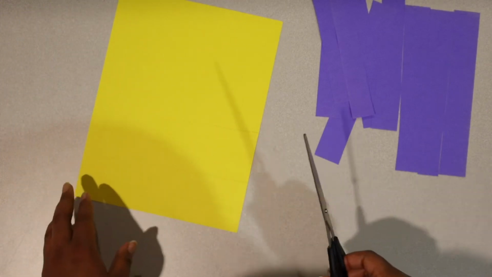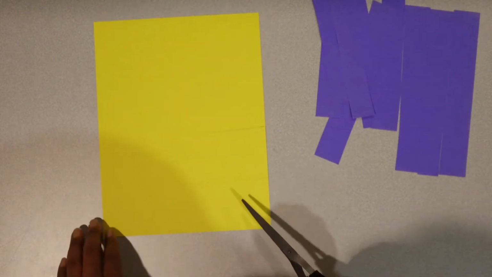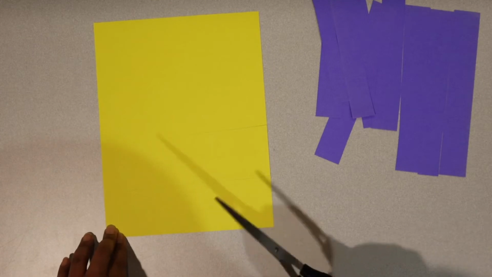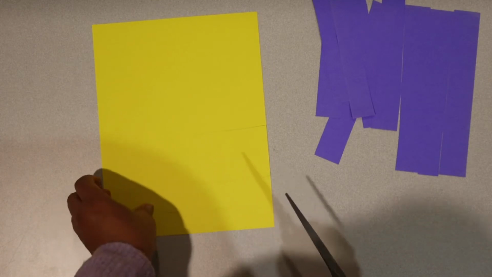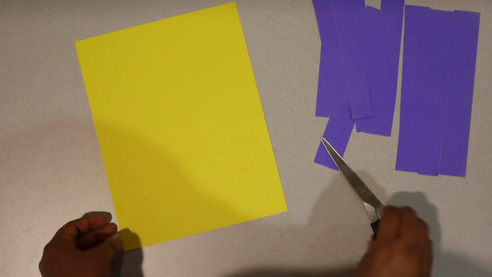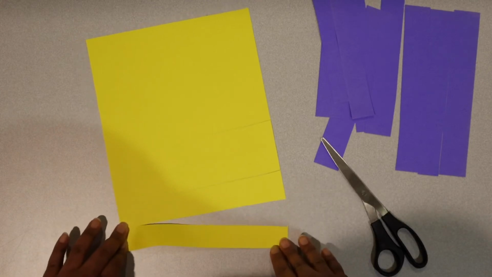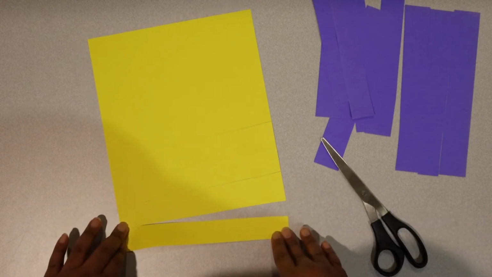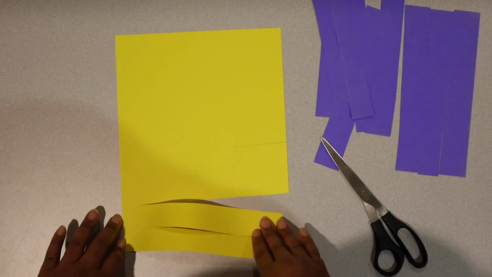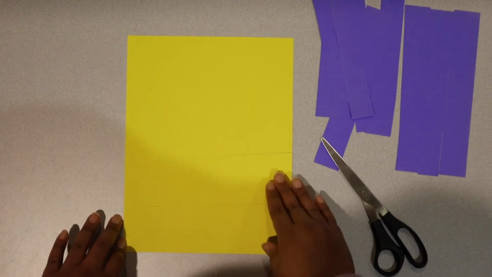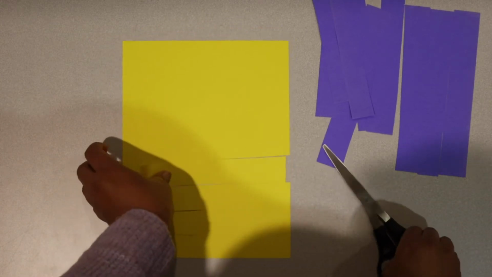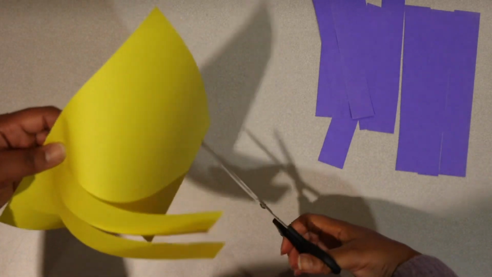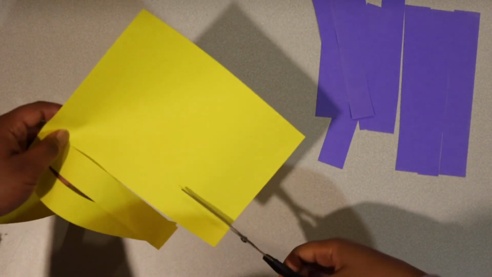With the next sheet of paper, you want to cut them into strips as well, but leave them connected at the ends. I've already started this so you can see what I'm talking about. So for each section, they are cut into horizontal strips, but they're all connected at the end. You don't want to cut all the way down. So I'll keep doing this here.